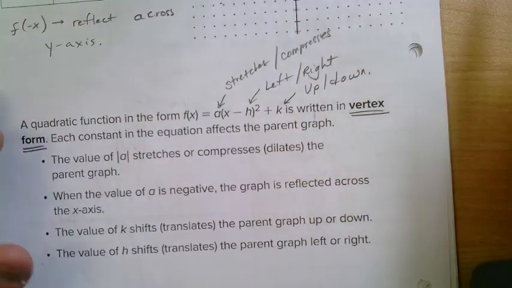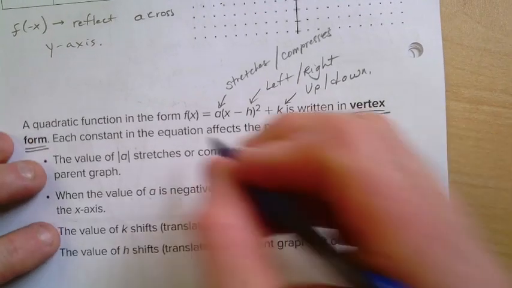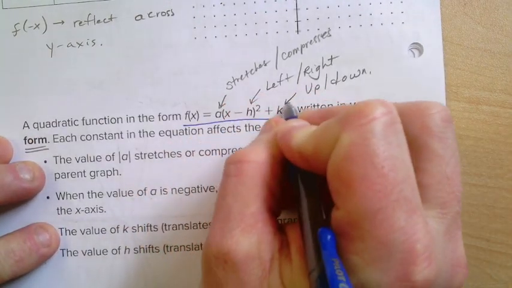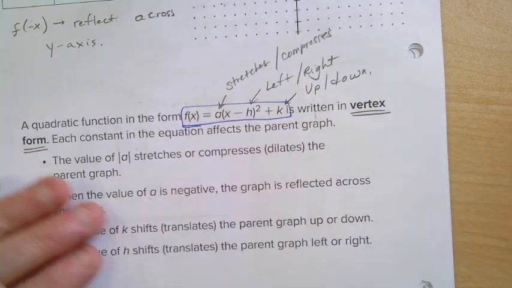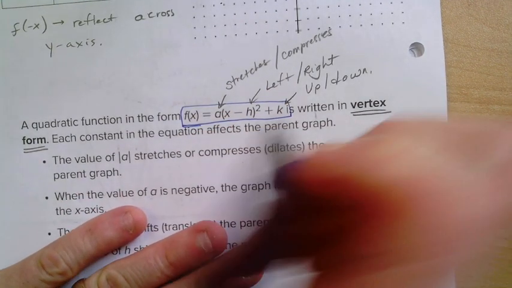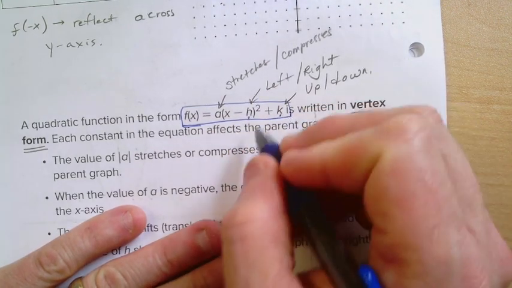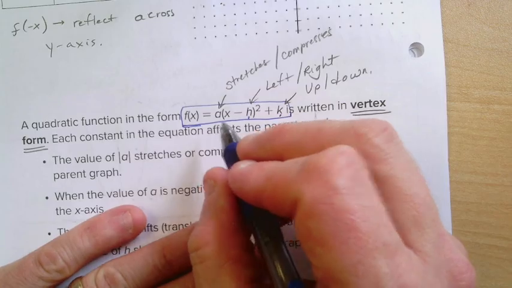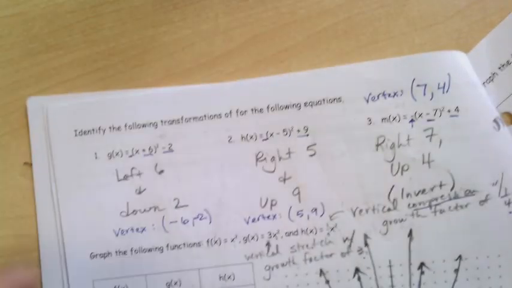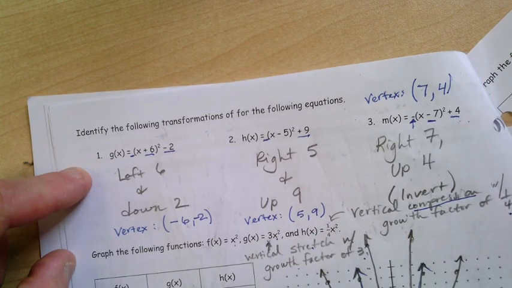All right, now to finish things off, I have vertex form, okay? This is important to memorize, okay? The vertex form of a parabola. We're going to be using that quite a bit. These two parts are super important. They will tell us the vertex of the parabola. I already showed you that on this page right here at the very top. You've got your vertex form of all these parabolas here, okay?